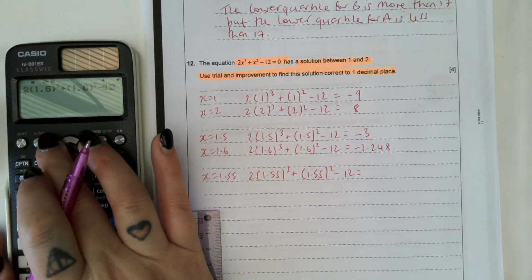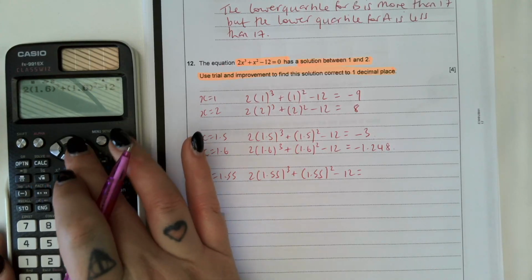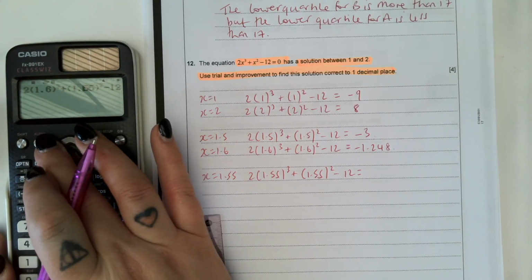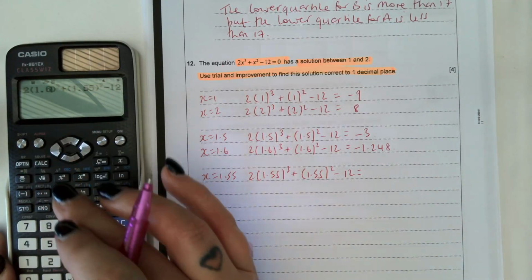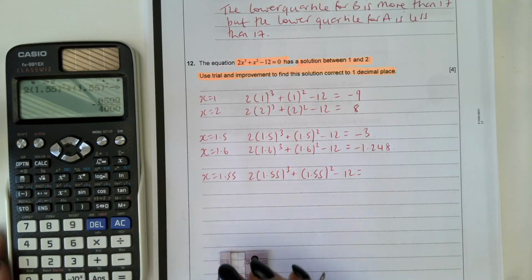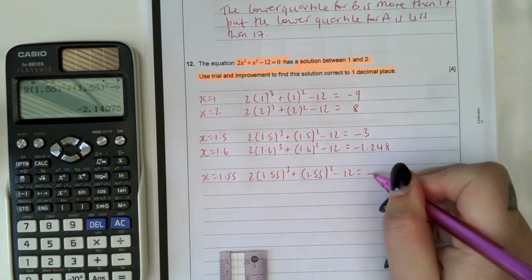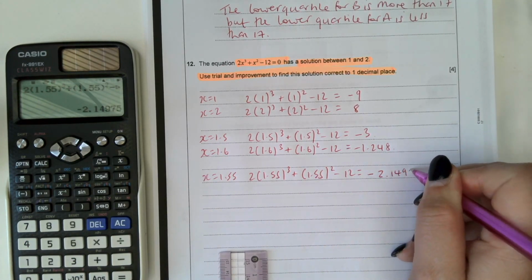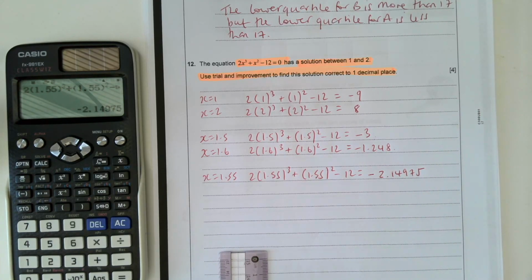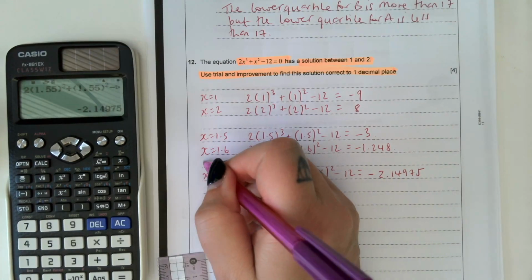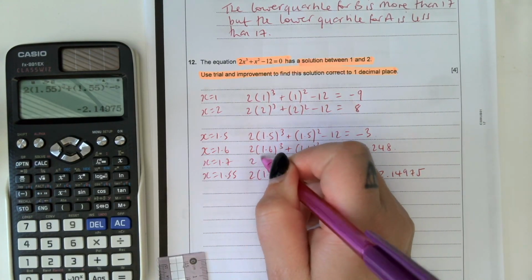Okay, let's go back here. So it's minus 2.14975. Okay, what about when x equals 1.7?